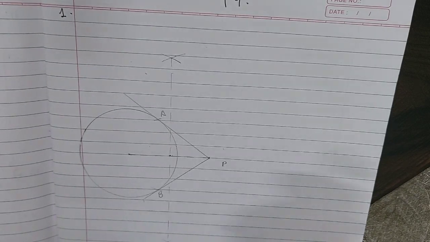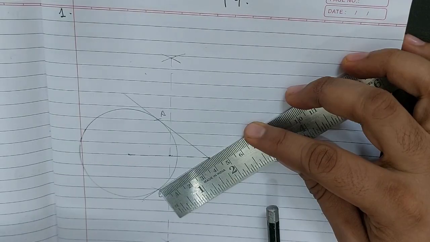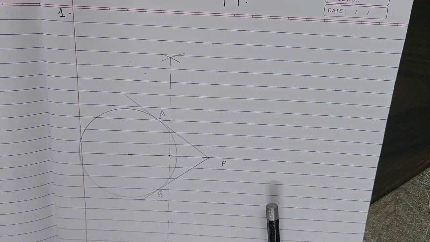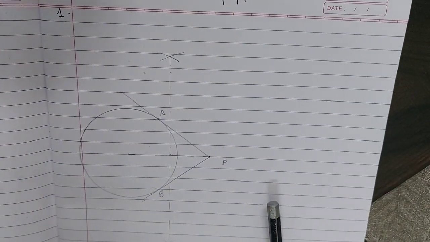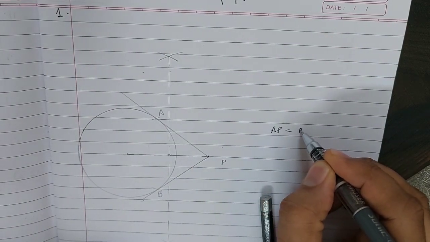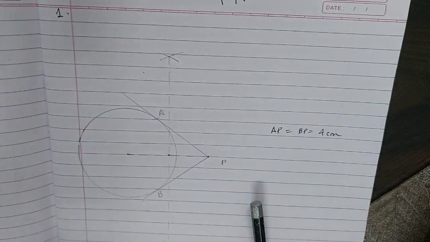Also, they say measure the length of each tangent. It comes out to be 4 centimeters. 1 millimeter difference is allowed. Anything more is not allowed. Next, so we have to write it. AP is equal to BP is equal to 4 centimeters.